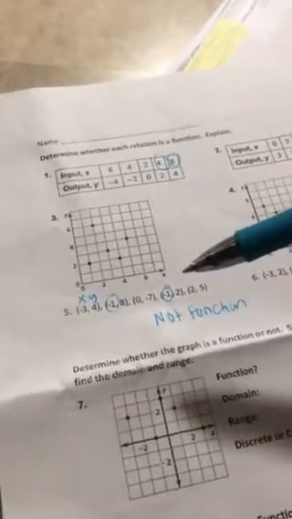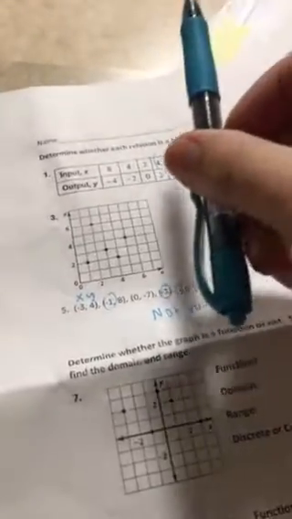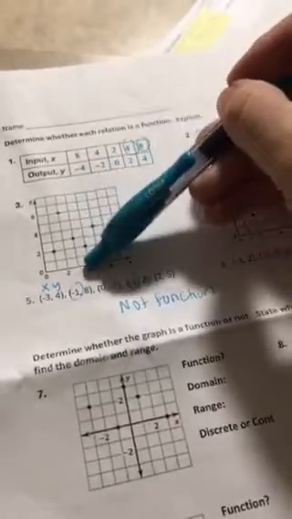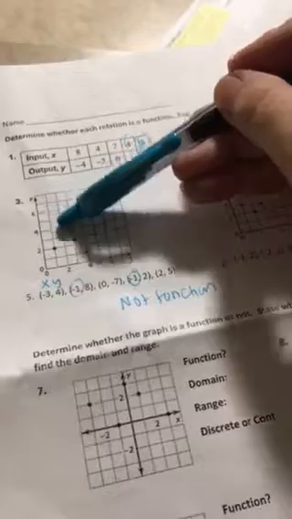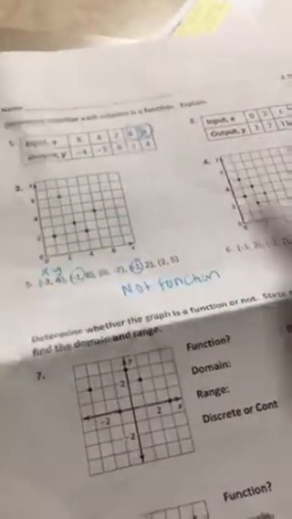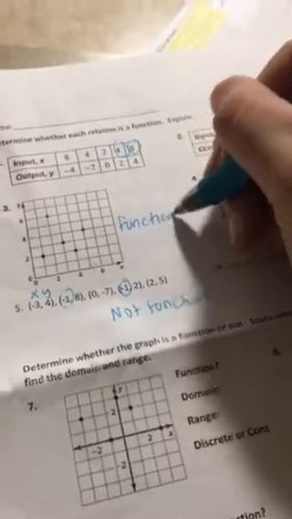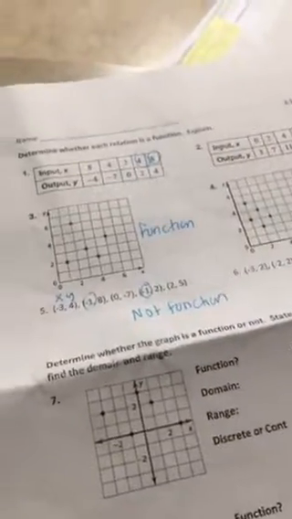But if we're looking at a graph like number 3, our strategy is to use the vertical line test. So you see, is there a vertical line that as you move it across this graph would ever hit more than one point at the same time? And the answer here is no. So no matter where you draw your vertical line, it's only going to hit one point at a time. So because it passes the vertical line test, this is a function.